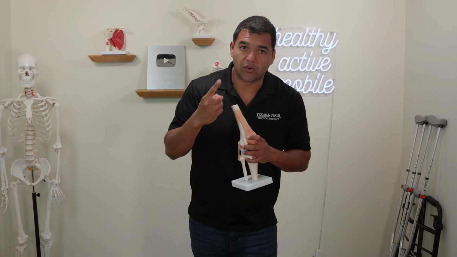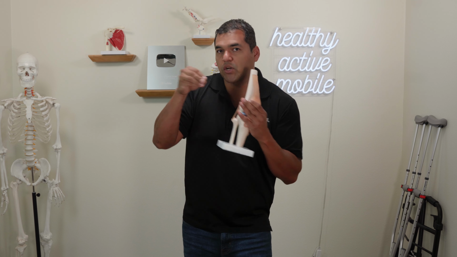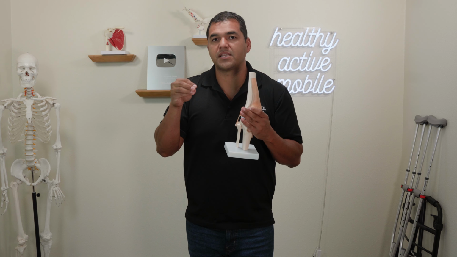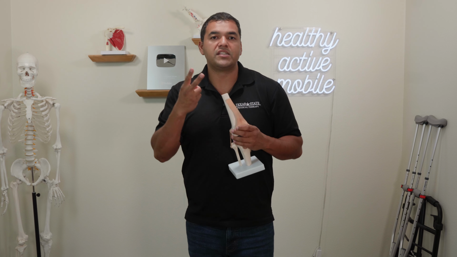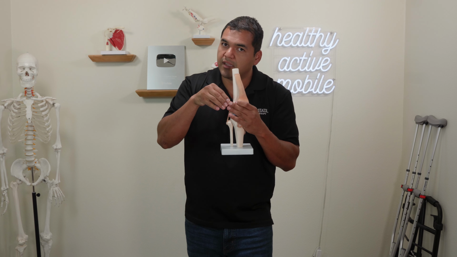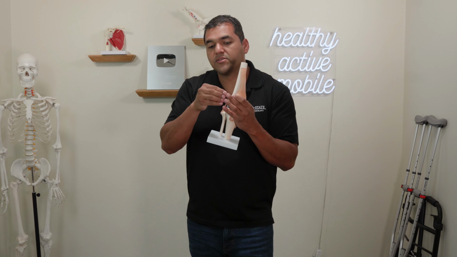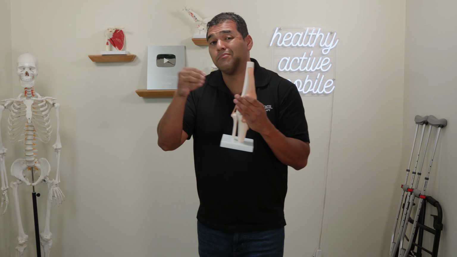Grade 1, a grade 1 ACL injury, is not really a tear. It means that the ACL was just stretched out and it's inflamed and irritated as a result of that. Grade 2 is that there's a partial tear. It's not completely torn, but it's partially torn. So that's going to involve a certain amount of healing. And then a grade 3 tear means there's a complete tear. It is no longer connected.